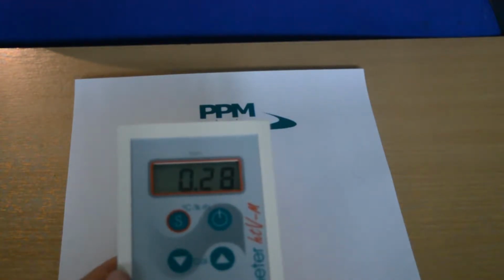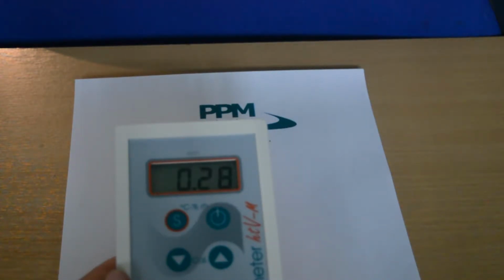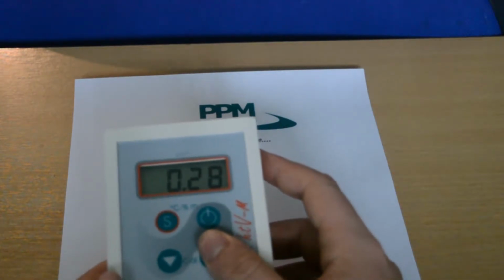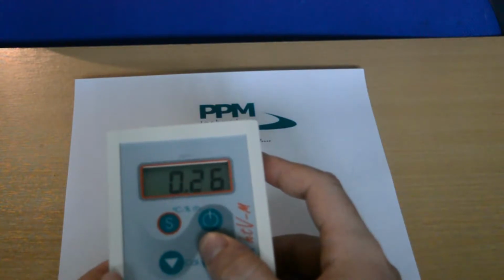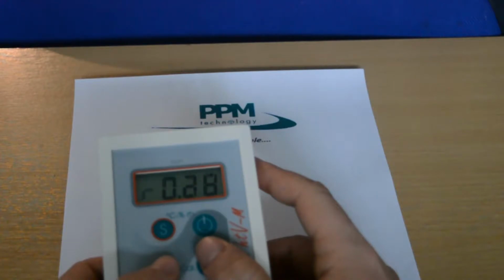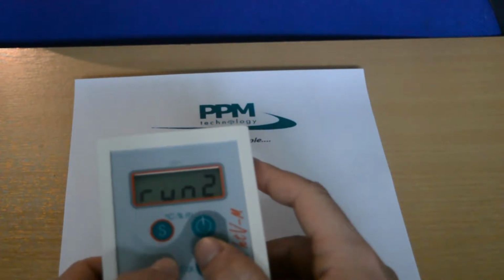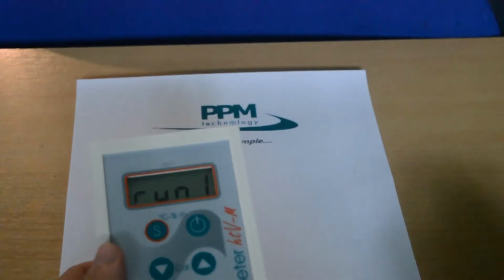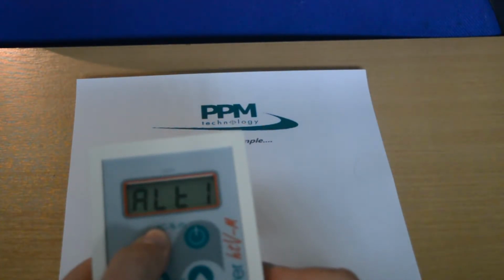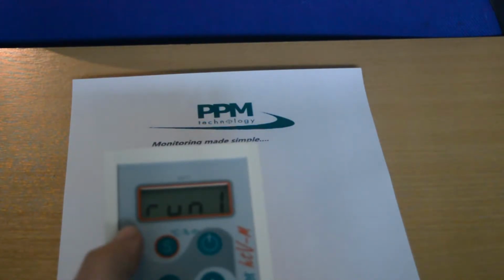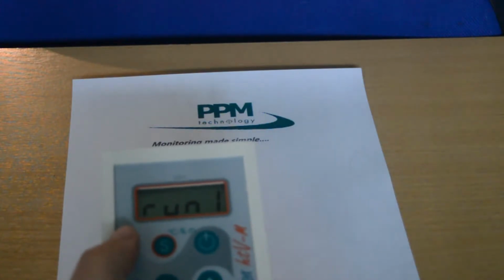Use the up or down arrow buttons to change the display to the desired sample reading. Press the S button to view the saved concentration in milligrams per meter cubed rather than ppm. The display will change from run to alt to confirm this. Press and hold the power button to exit the display mode and turn the instrument off.